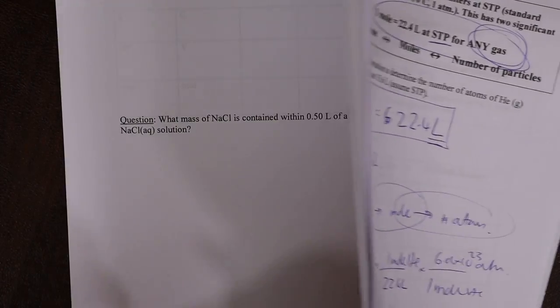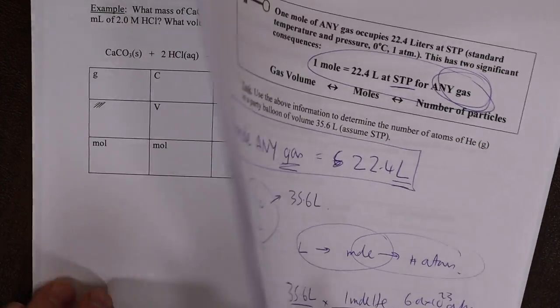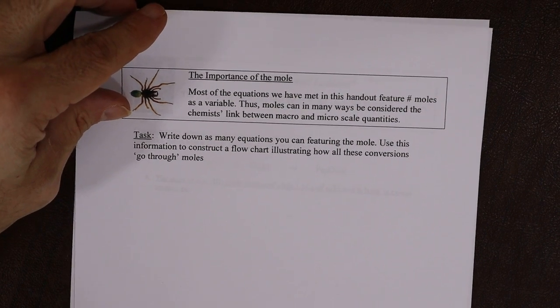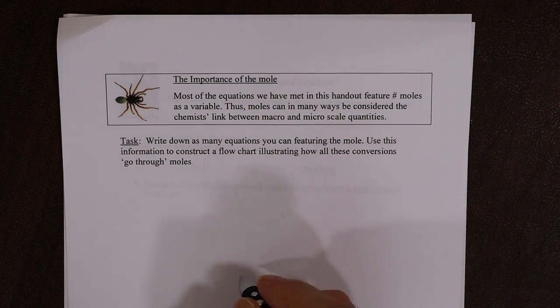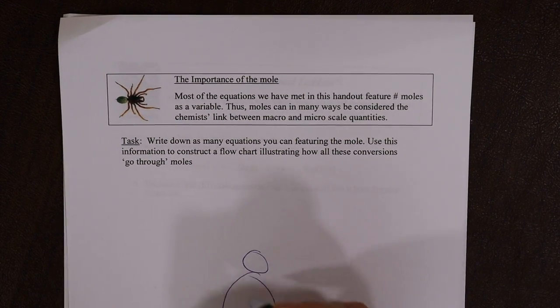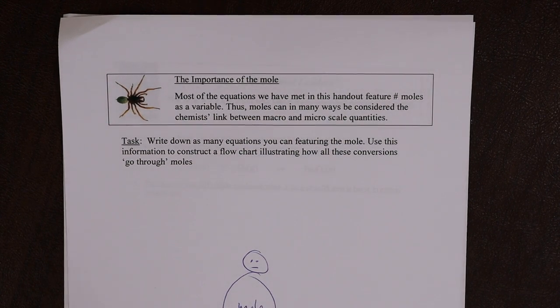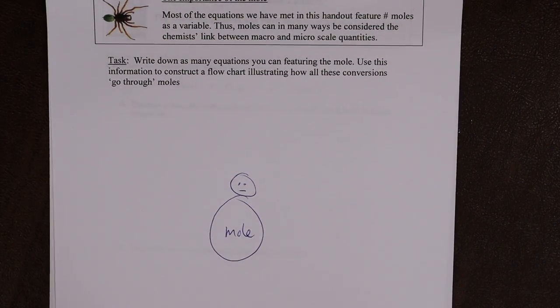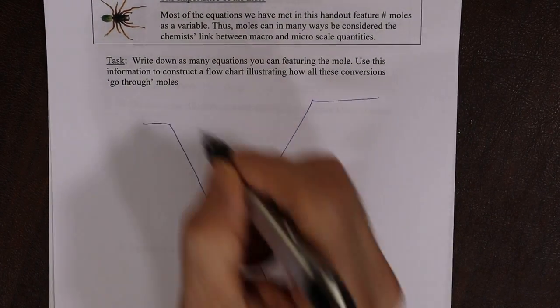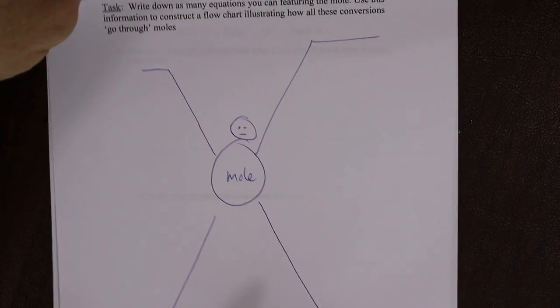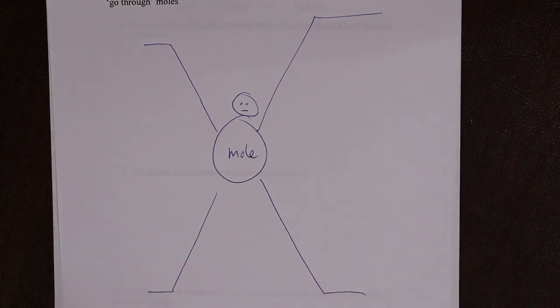The spider diagram is literally the last page in the packet, which we'll fill in when we've done concentration, because there's one more conversion. Bottom line is, I want you to think of a little spider body, right? There he is. And the spider's wearing a mole shirt. The spider, for whatever reason, only has 4 legs. So there's 4 places you can go from moles. Now think about that for a second.